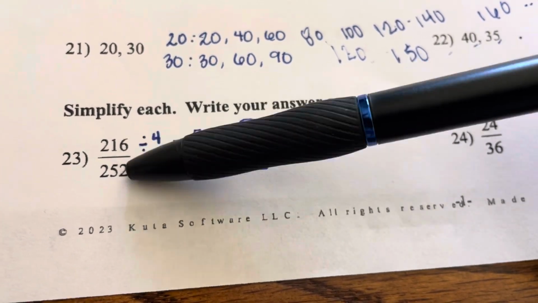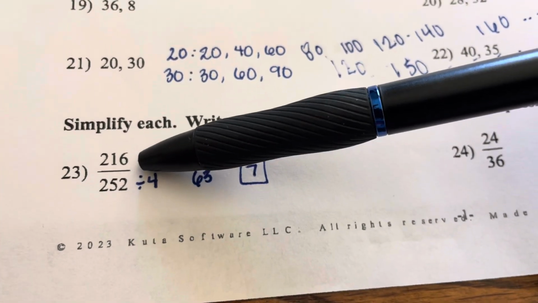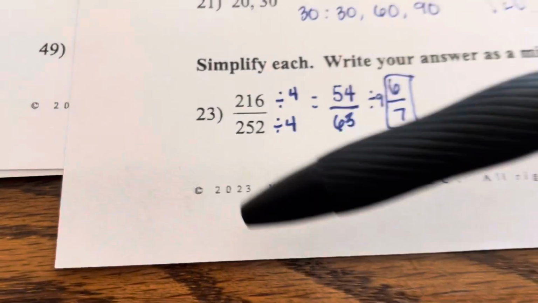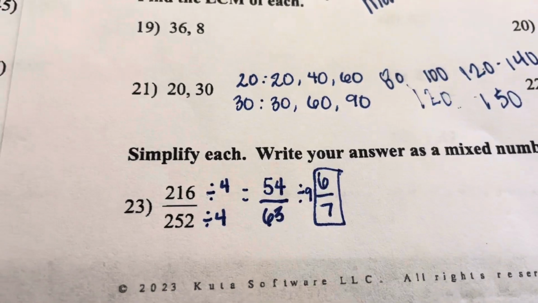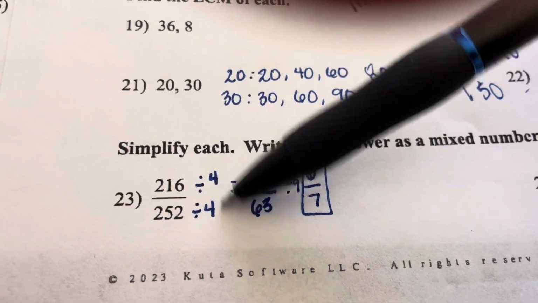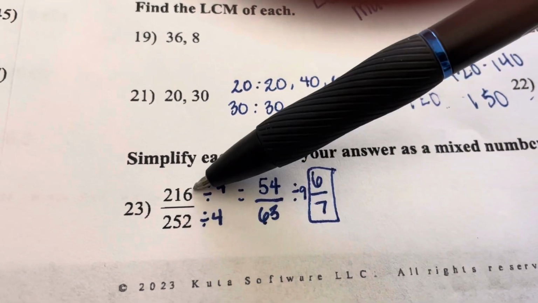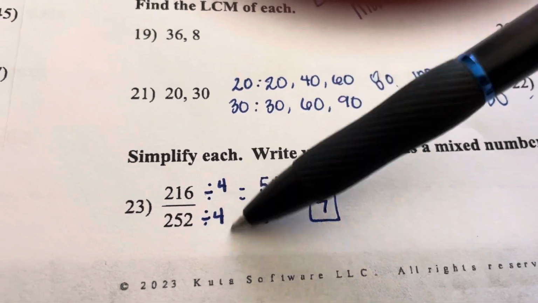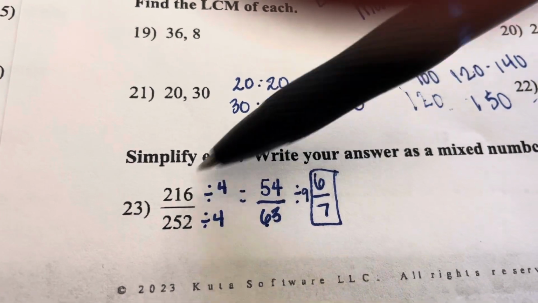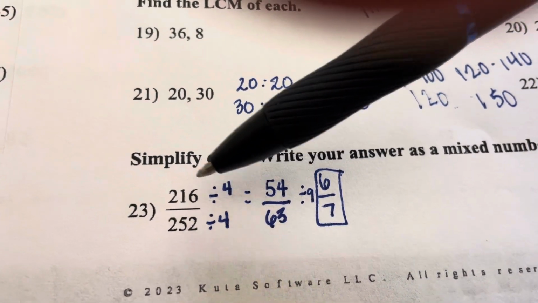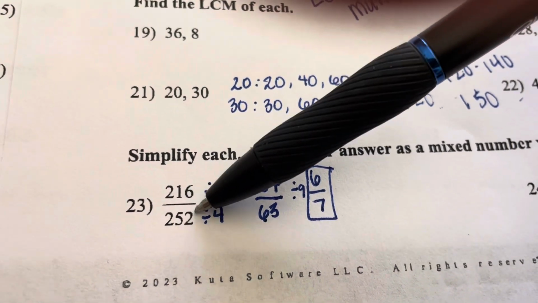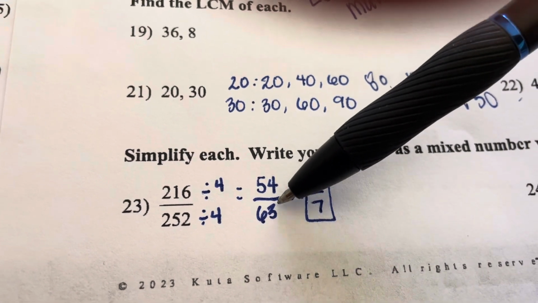So if I'm looking at this fraction, the whole point of learning positive factors is so that you can simplify these fractions. We use that to help us. I could have divided by 2 because they're both even numbers, but I decided I was going to go for 4. I knew that 4 divided into both of these numbers, and that was correct. 216 divided by 4 is 54, and 252 divided by 4 is 63.